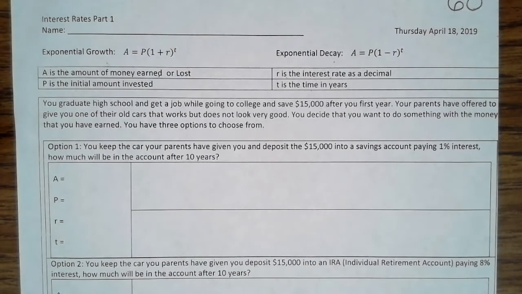All right, you graduate high school and get a job while going to college and save $15,000 after your first year. Your parents have offered to give you one of their old cars that works but does not look very good. You decide that you want to do something with the money that you have earned. You have three options to choose from. Okay, option one, you keep the car your parents have given you and deposit the $15,000 into a savings account paying 1% interest. How much will be in the account after 10 years?